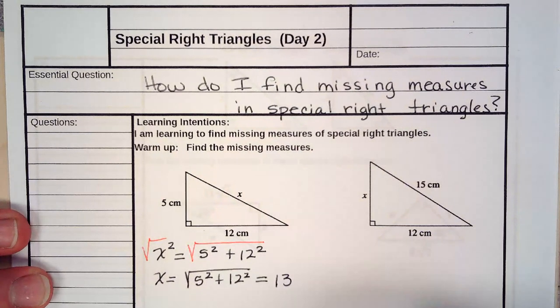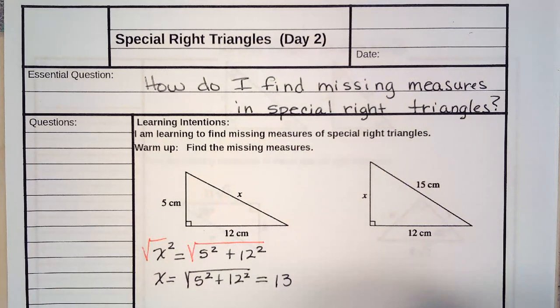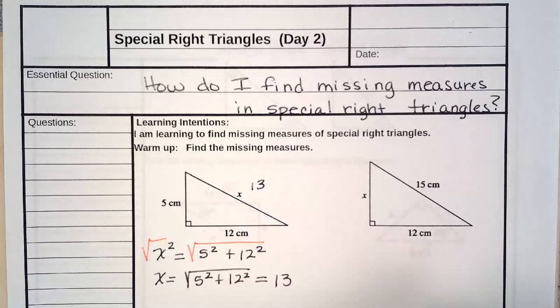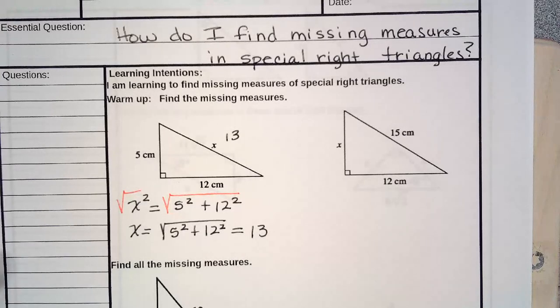This is what we would call a Pythagorean triple, because all 3 of the lengths of the sides are whole numbers. What about the next one? Can you do the next one on your own if you didn't try on the first one?